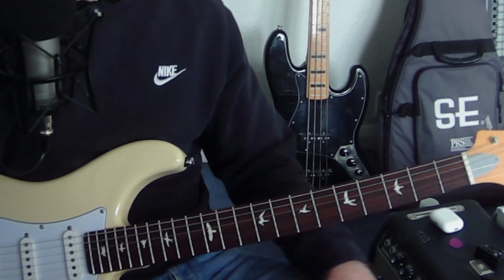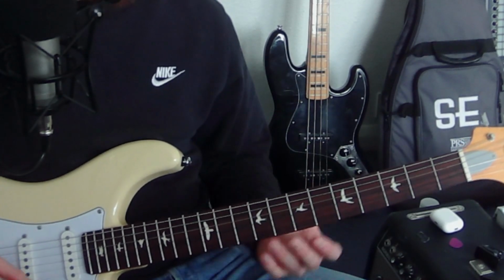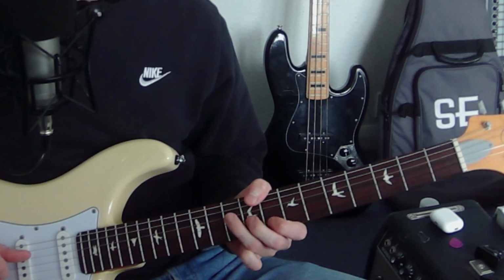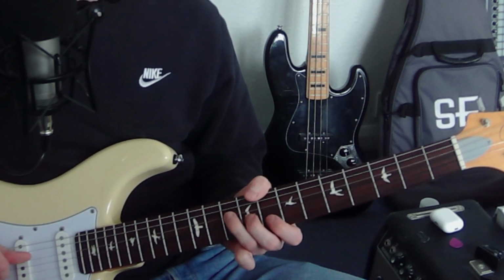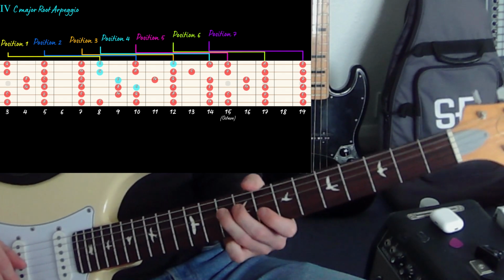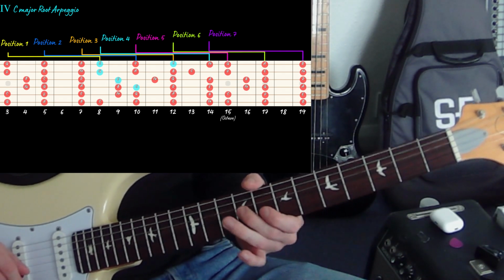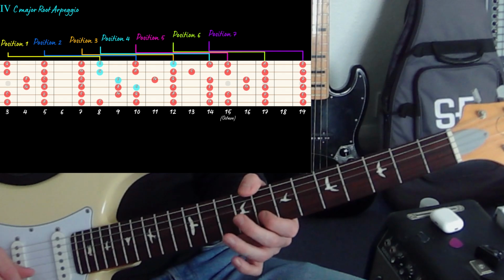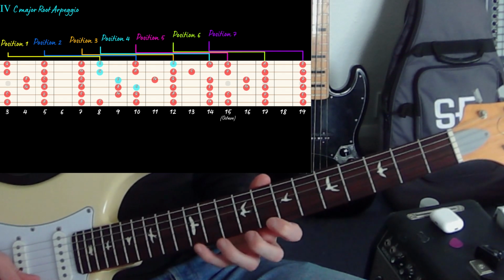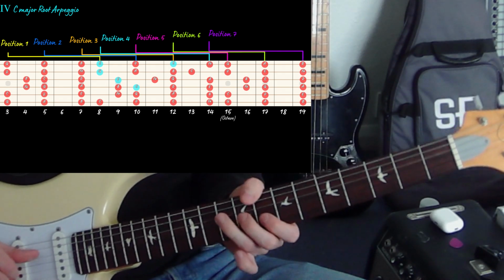Nice. Now let's move on to our 4 chord. So if we play the root position for our 4 chord in the key of G major, that's the chord C. So we start on the 10th fret of the D string, the 9th fret of the G string, the 8th fret of the B, the 8th fret of the high E, to the 12th fret of the high E as well. So that gives us this.